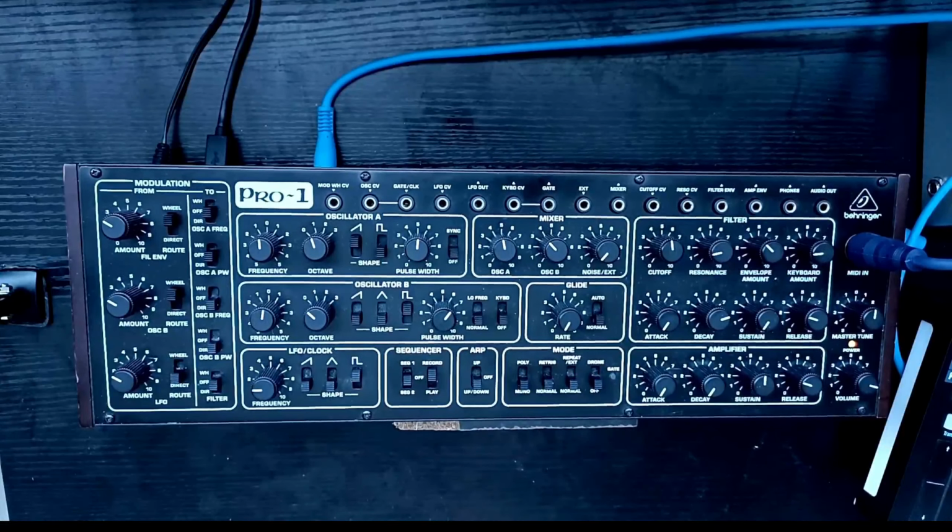Hey, here's just a quick video on how to get your Pro 1 by Behringer back to a default preset. So you can hear I have this kind of a preset, which is great and all, but I want to get back to a starting point.